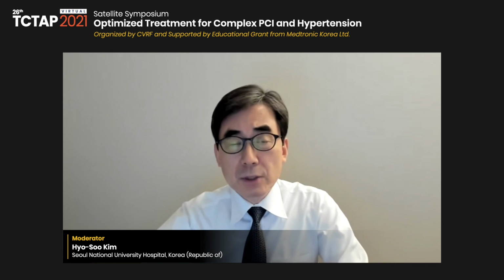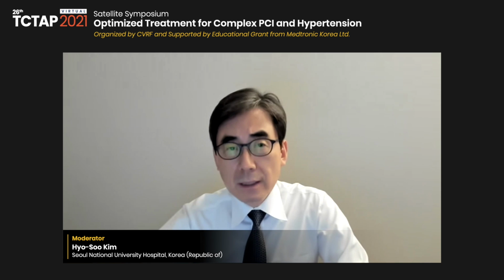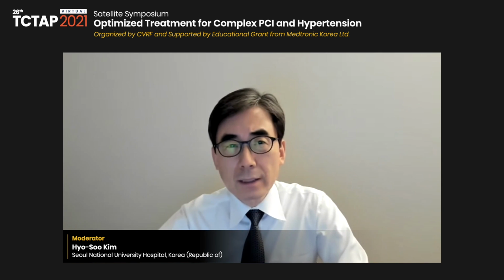Thus, in our recent HOST-REDUCE-POLYTECH-ACS RCT, we witnessed there's no difference between degradable polymer DES versus durable polymer DES, but there's a certain message, a little bit different digit that favors durable polymer DES. Thus, such kind of strut design or the existence or nature of polymer may affect the incidence of spontaneous infarction.